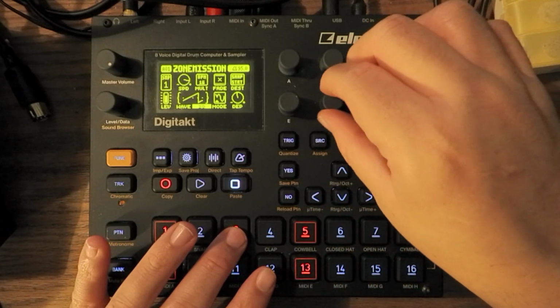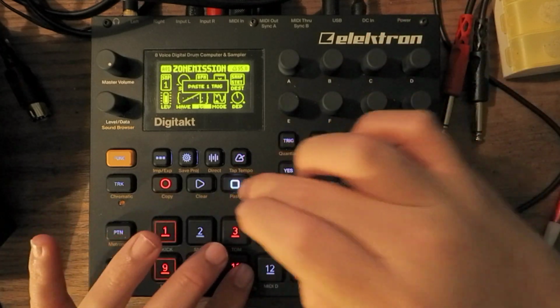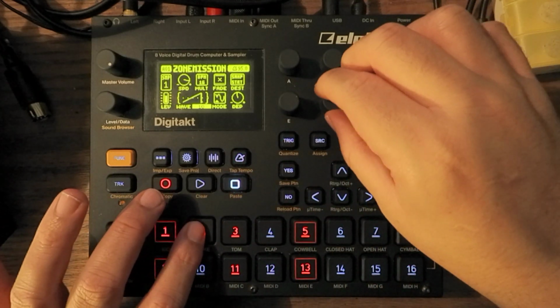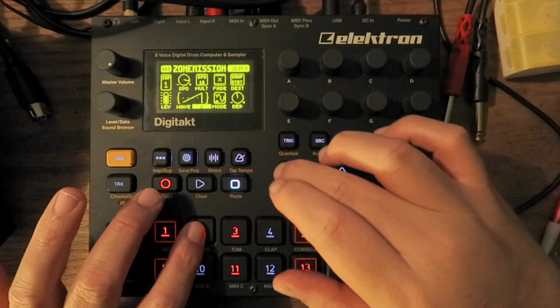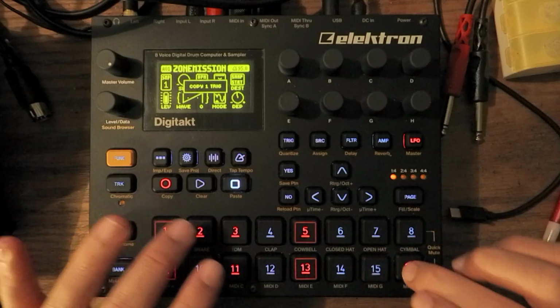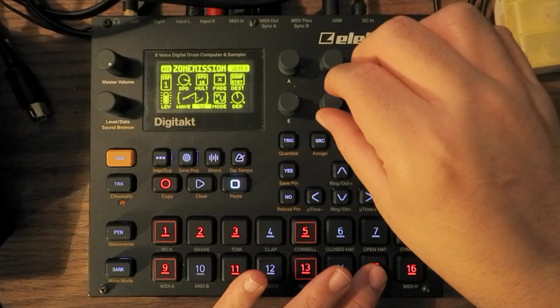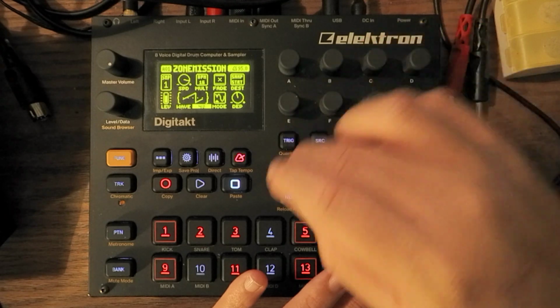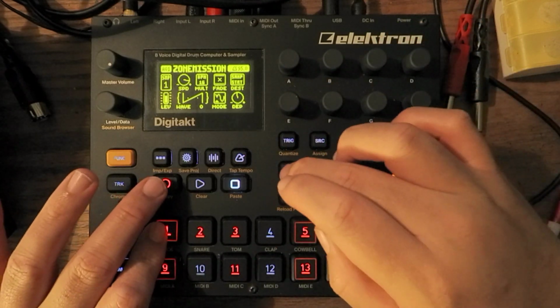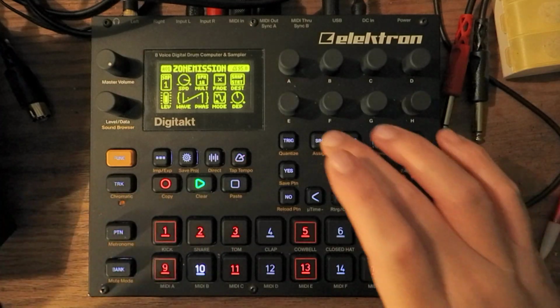I'm going to get this bit right here from 16 and paste it over here. There should be a little snare right after this kick, which is more like 9. I'm going to paste that over here. I'm going to paste that here. So now I've chopped up my sample.